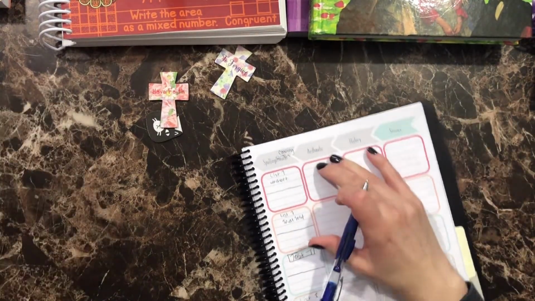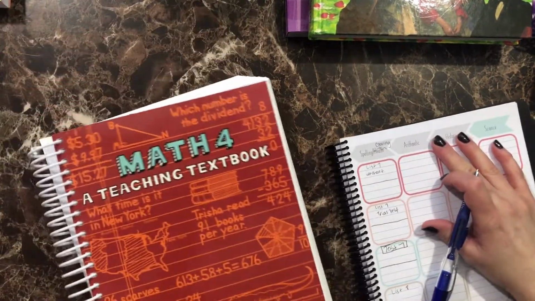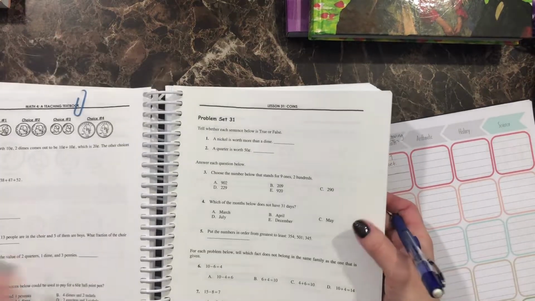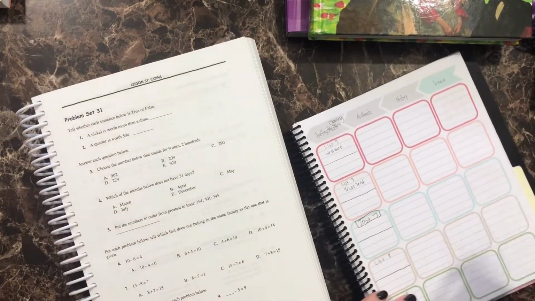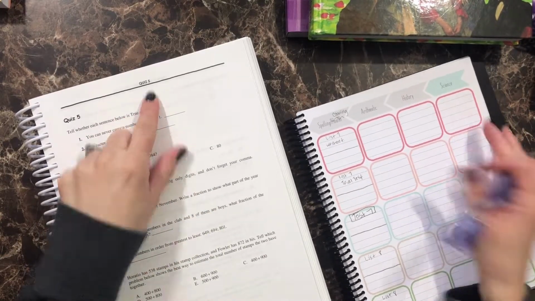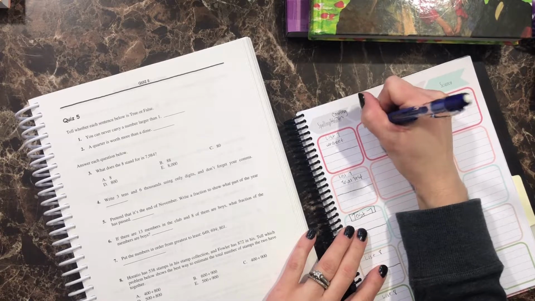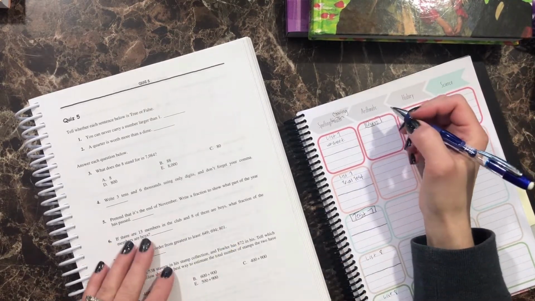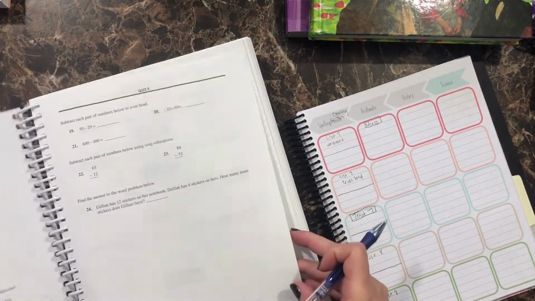So now we're moving on to our arithmetic, and we are working through teaching textbooks. And I always like to just kind of glance through this book to see what she's going to be working on so I know what she's doing. On Monday, she has quiz 5. And then I have her, you guys may think I'm crazy, but I have her do her quiz, and then I have her do the actual lesson for that day.